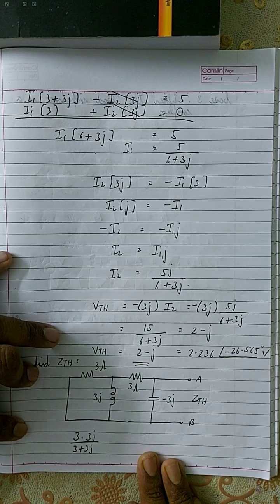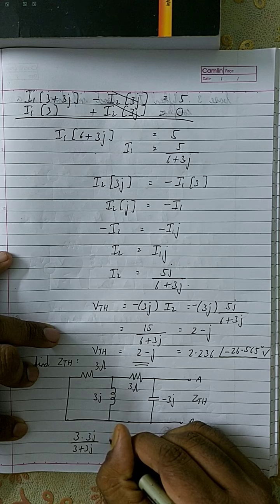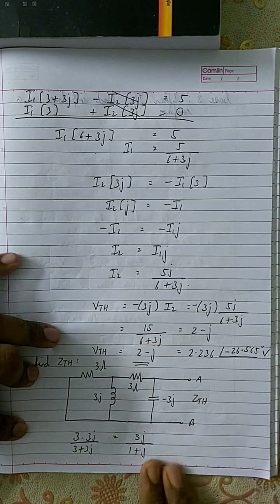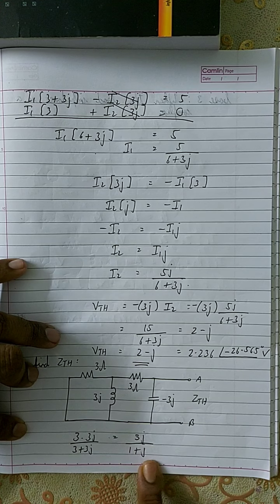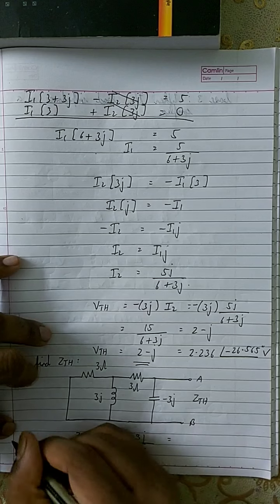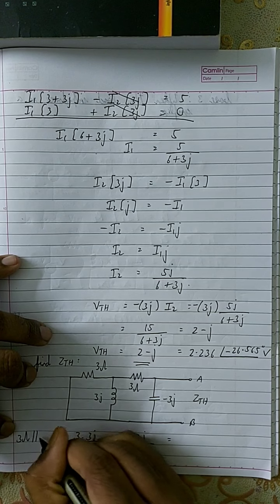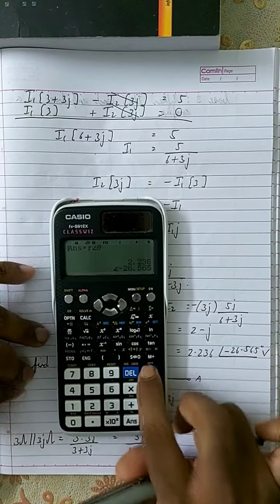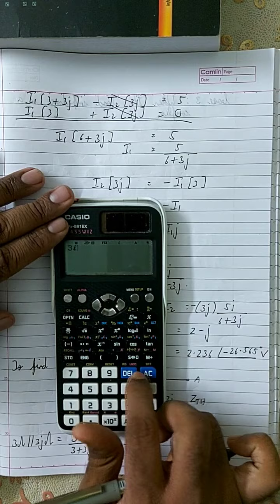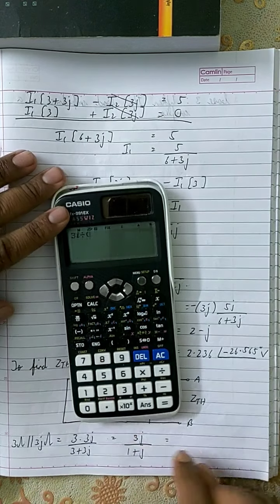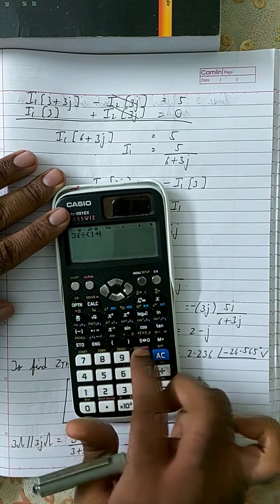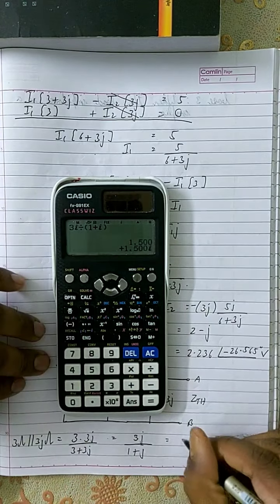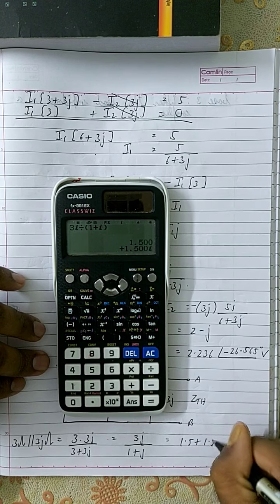That is nothing but 9j by 3 plus 3j, or in other words, 3j by 1 plus j. This is when a 3 ohm is in parallel with 3j ohm. So this is nothing but 3j divided by 1 plus j, which is 1.5 plus 1.5j.